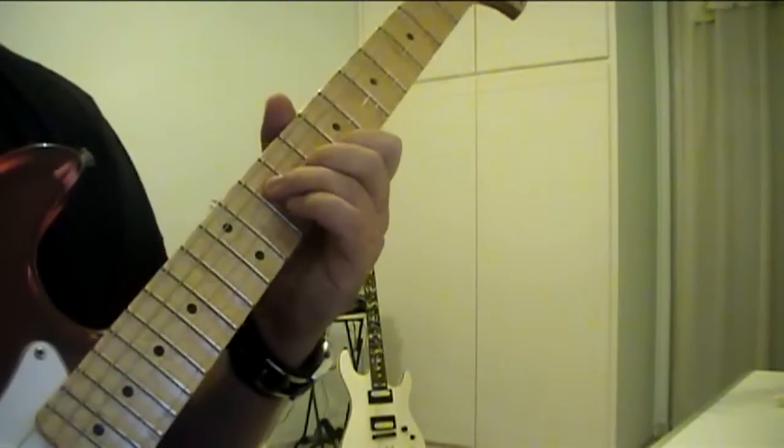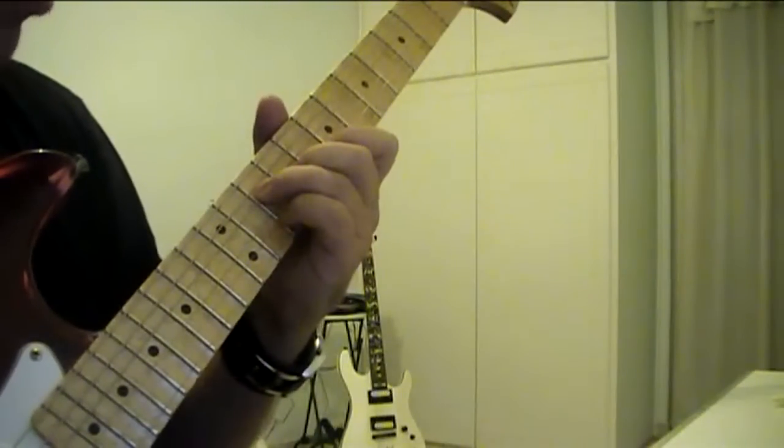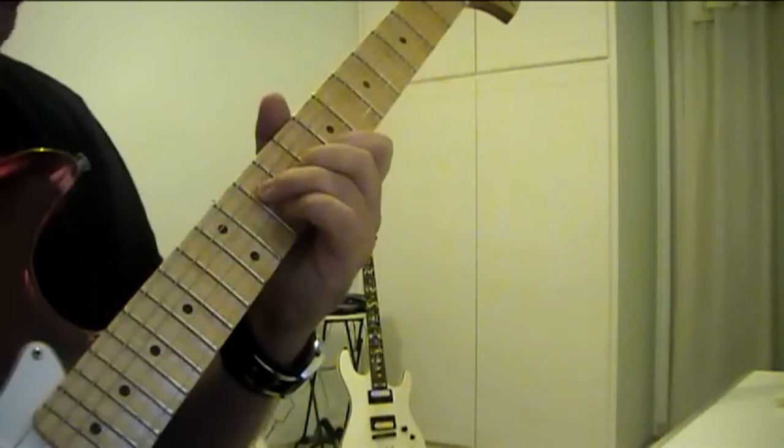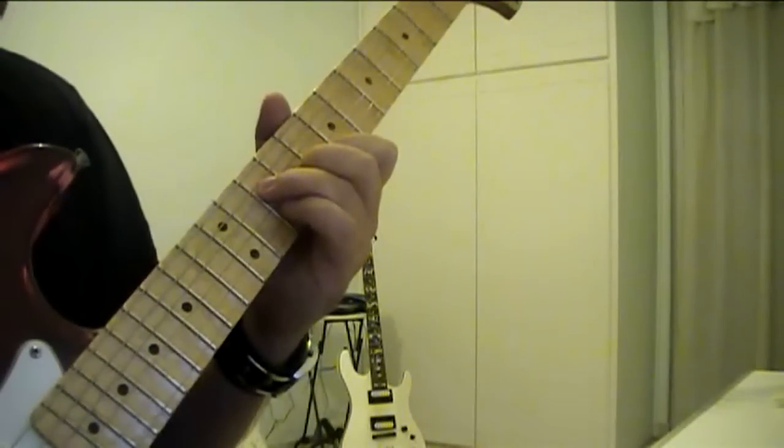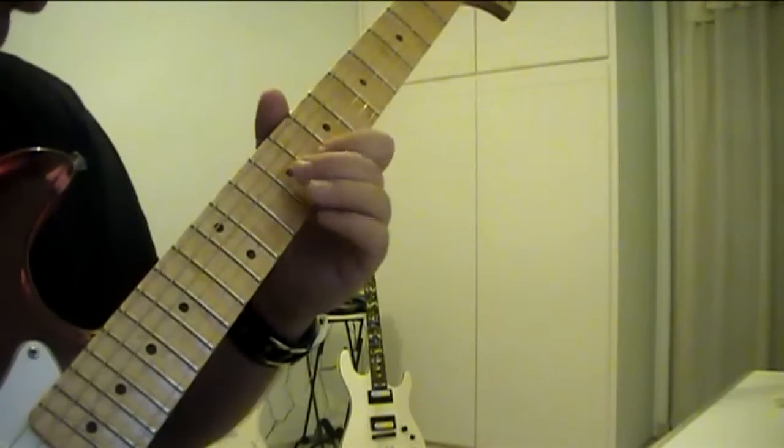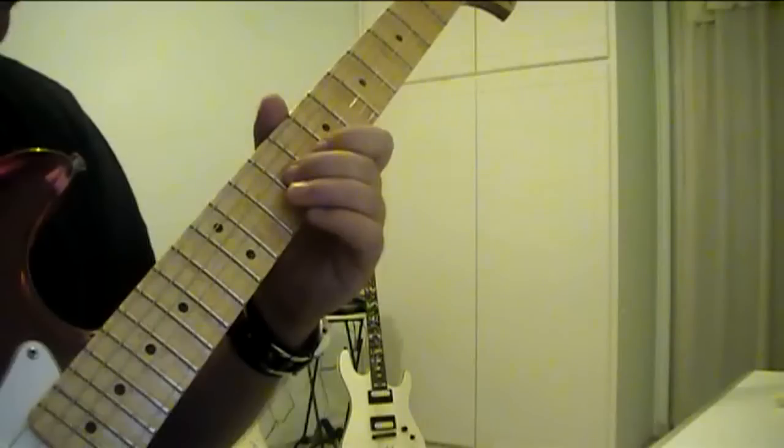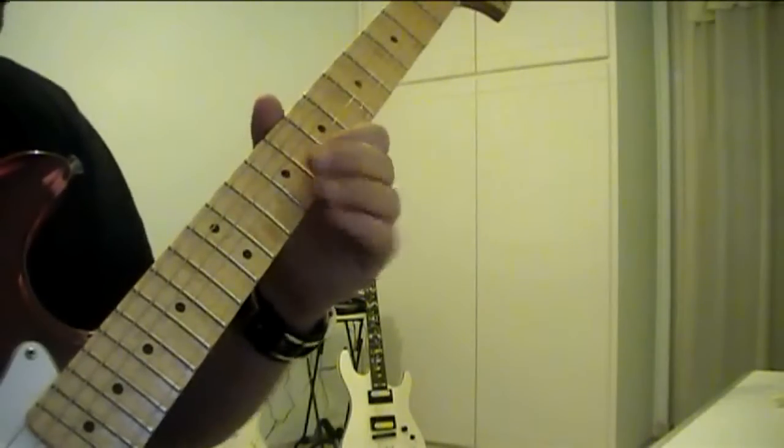Okay, and we want one more, we want the E minor. So A minor, D, and we want the E minor. As we can see, we already have two notes. We have the E, we have the third, and we want the fifth.